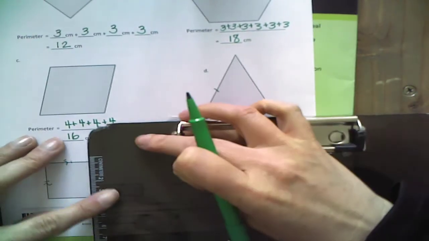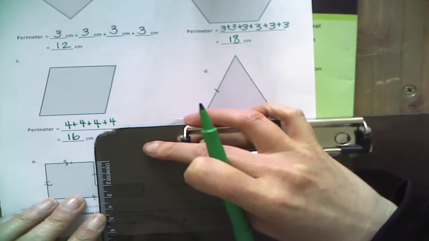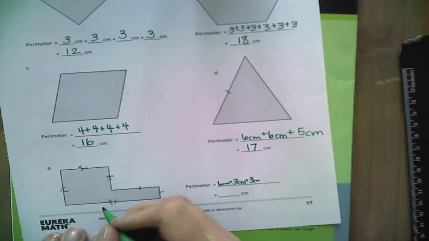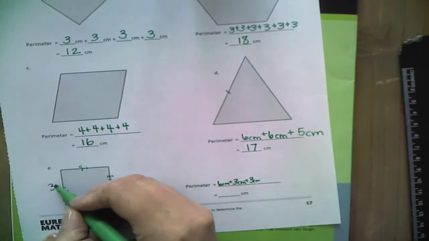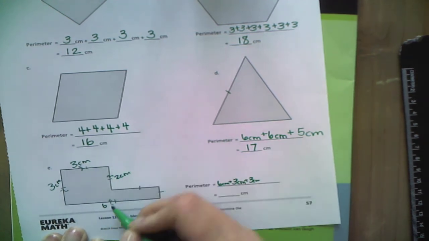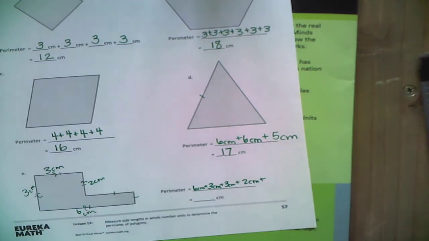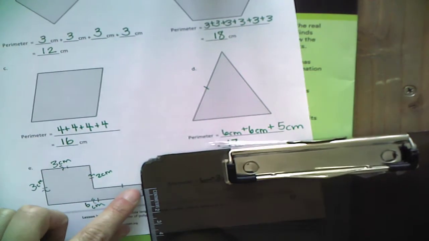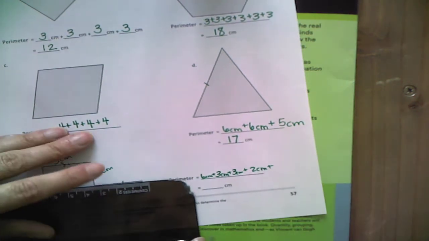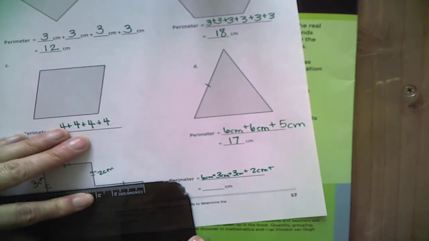And this side is 2. Can you see that? 2. Squiggle. We could label these actually. 6, 3, 3, 2. See, now some kids might go down here, and then that wouldn't be right because you missed this one. You have to remember every single one of these measurements, sides.